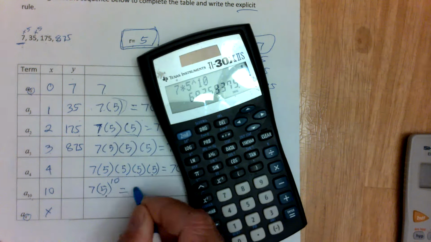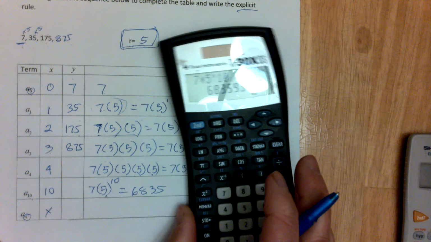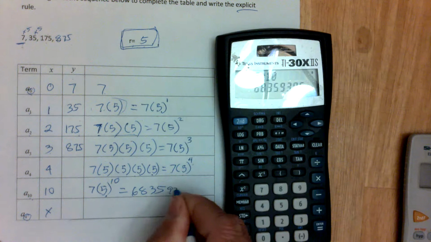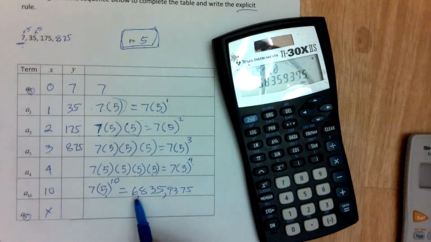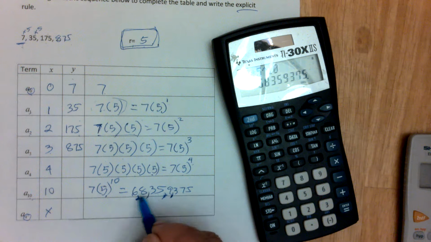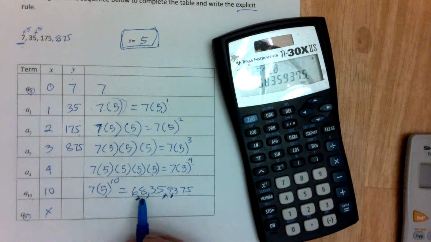I'm going to write it over here. 68359375. So what is that? Oops, that's in the wrong place. 68,359,375. That's what that answer is.